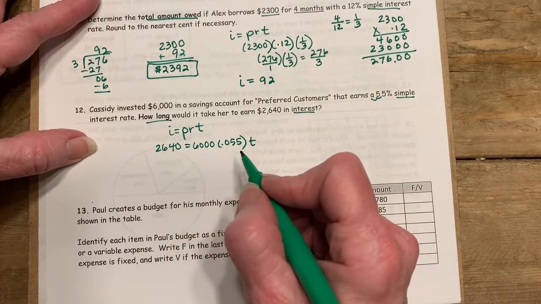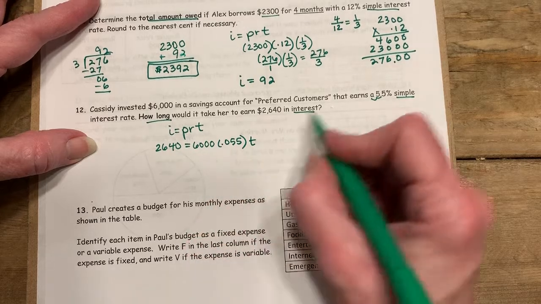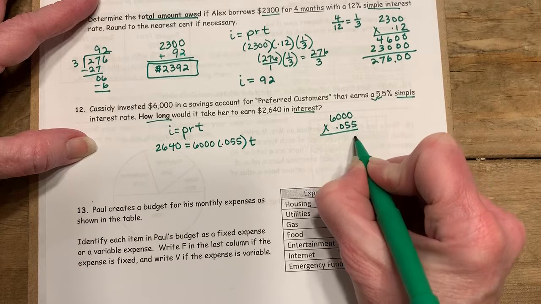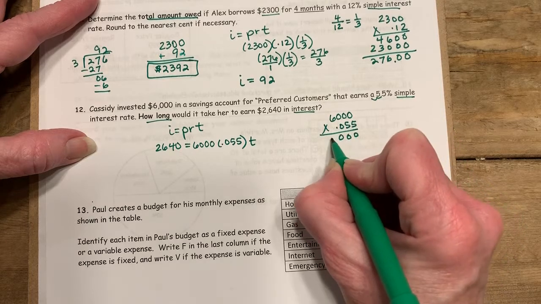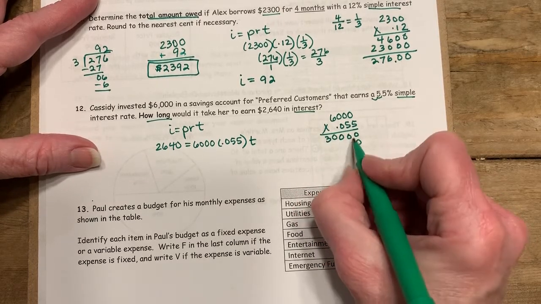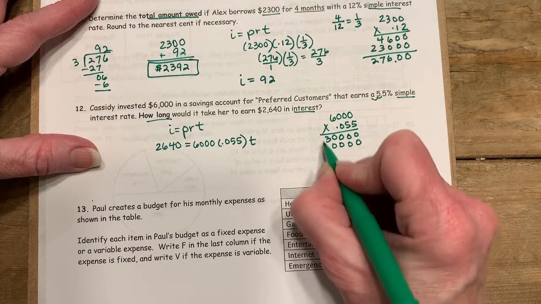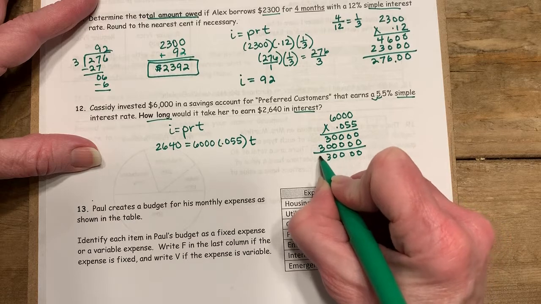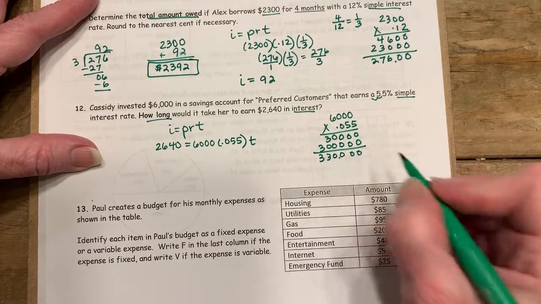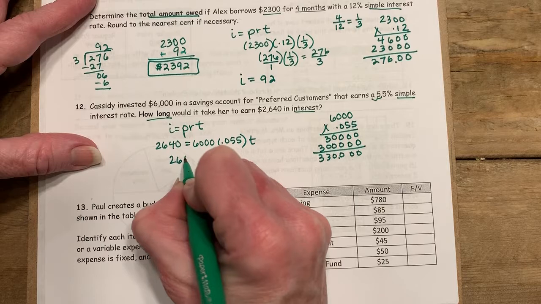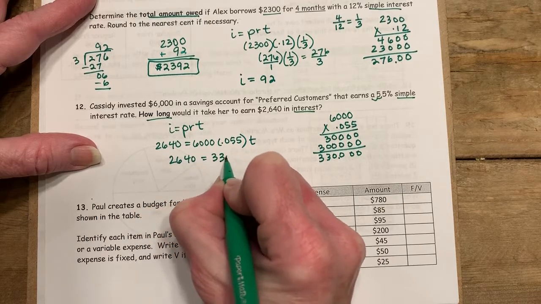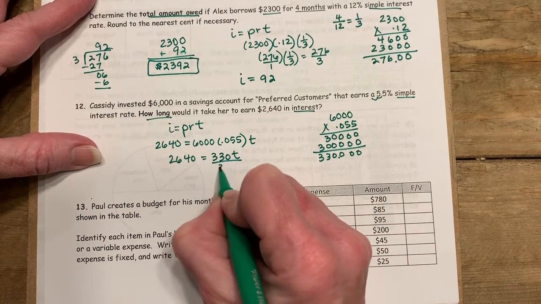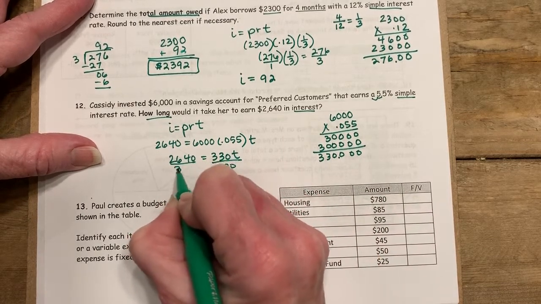So to solve this, it's just an equation. I'm going to do what I can. So I'm going to multiply 6,000 times 0.055. So that's 0.005 times 6 is 30. Start with the 0. 1, 2, 3, and then 30 again. So that's 1, 1, 1. And then 1, 2, 3. So that's 330 right there, times t. And then to finish solving for t, of course, I need to divide by 330 on each side.